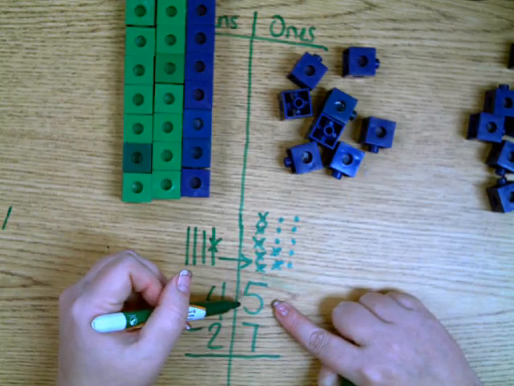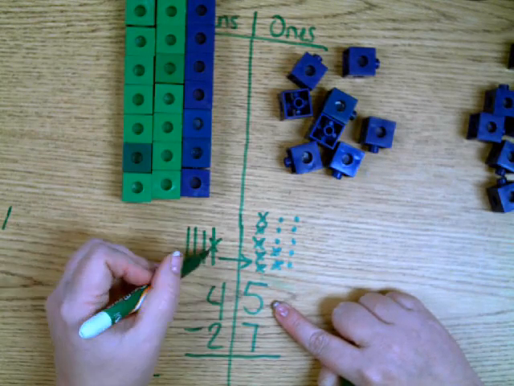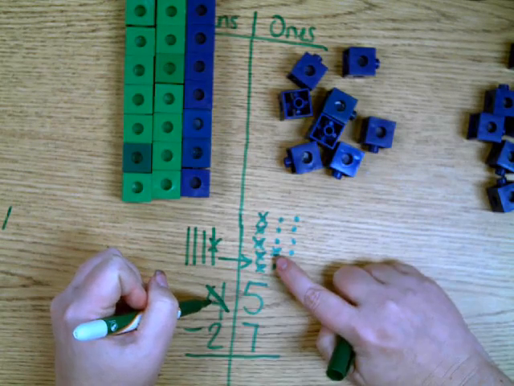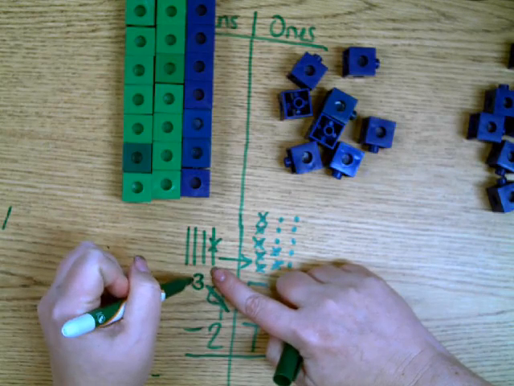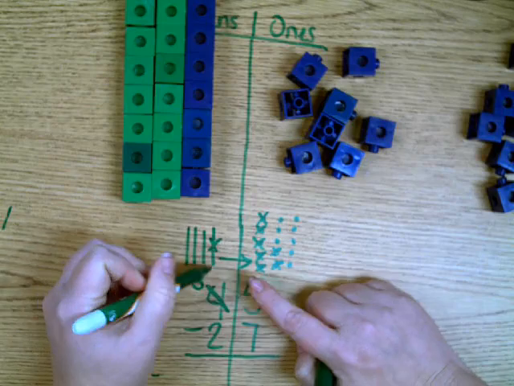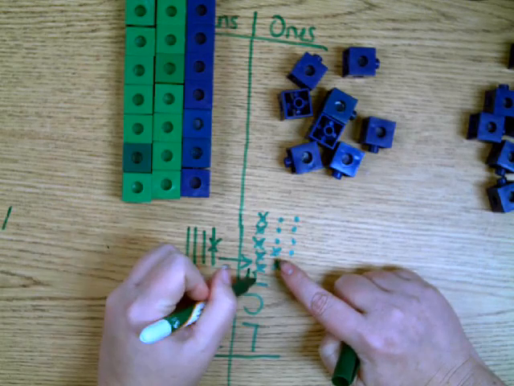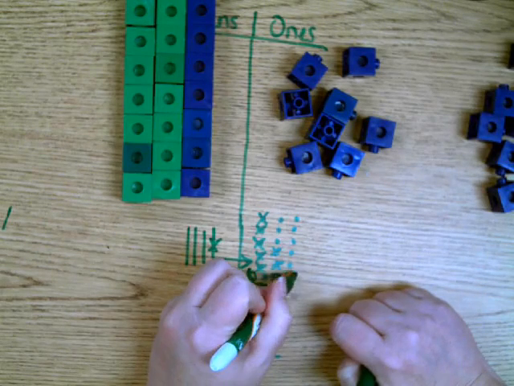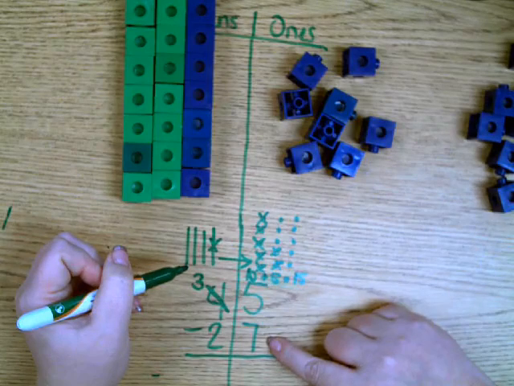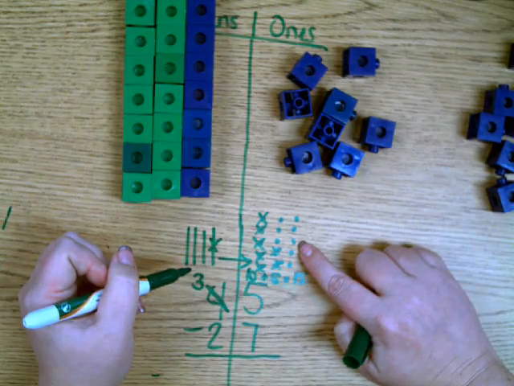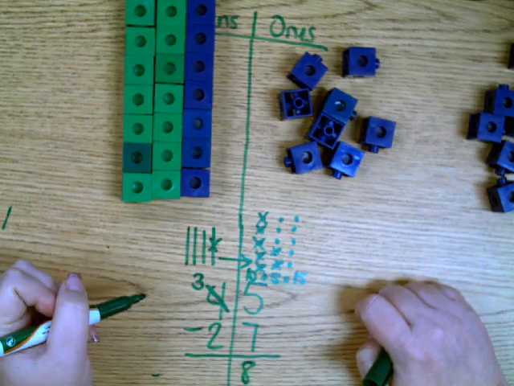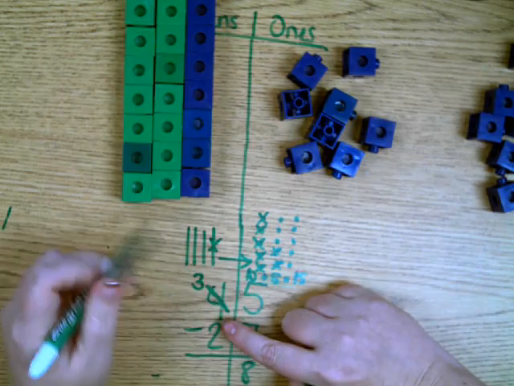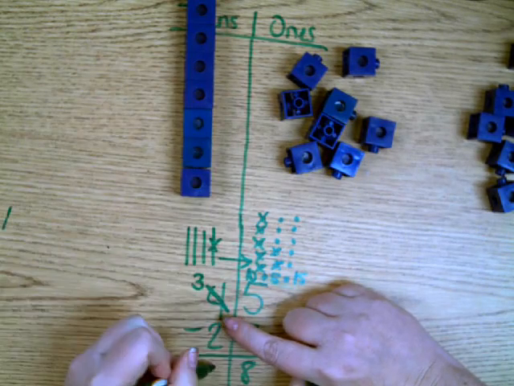So how do we show this in the abstract? Well, what did we do? We took one away from the 4 when we moved it over. How many were left? 3 are left. That's why I have 3 now. The 10 I moved over, I added 10 to my 5. So now I have 15 minus 7. When we marked out those 7, how much did we have left? We have 8. And now I have my 3 10s minus 2 10s, which is going to give me 1 10.